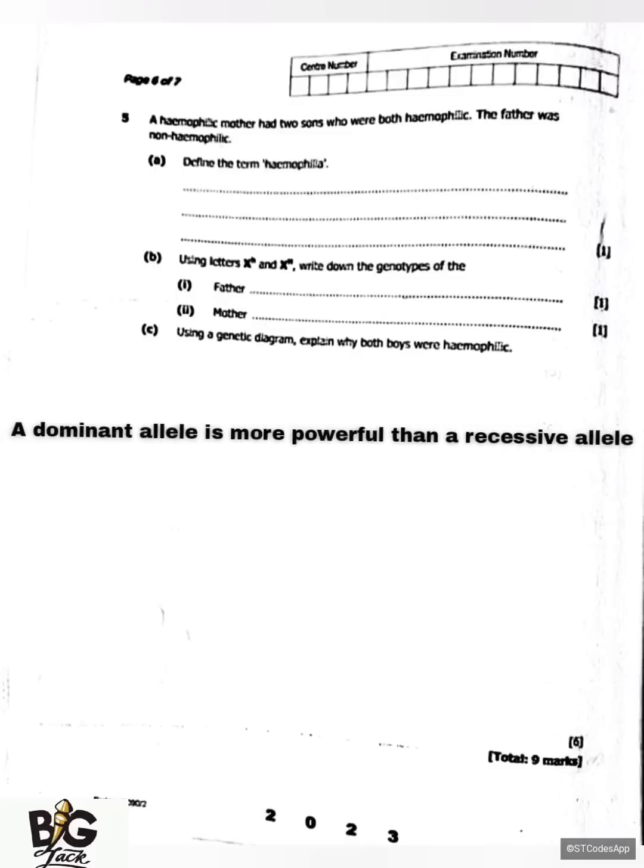X to the power capital letter H is the dominant allele. A dominant allele is more powerful than a recessive allele, so a dominant allele is going to show itself on the phenotype.